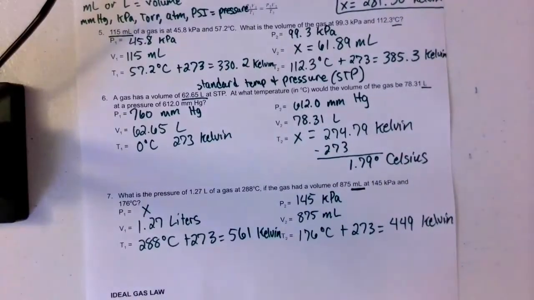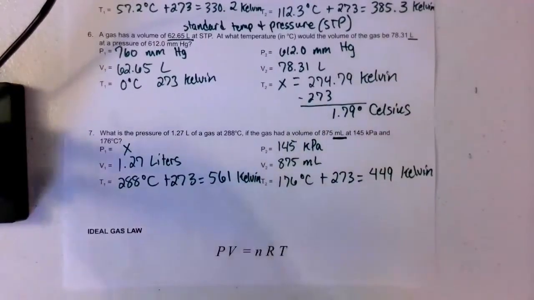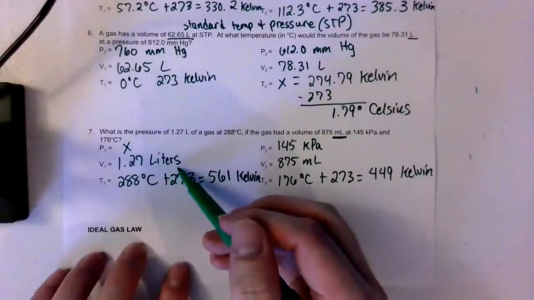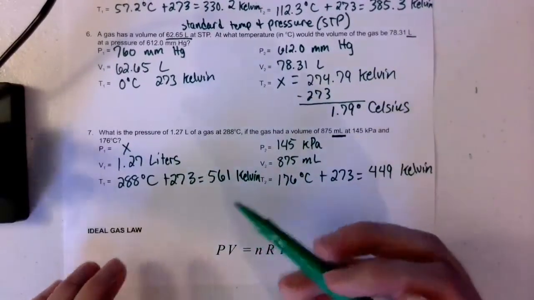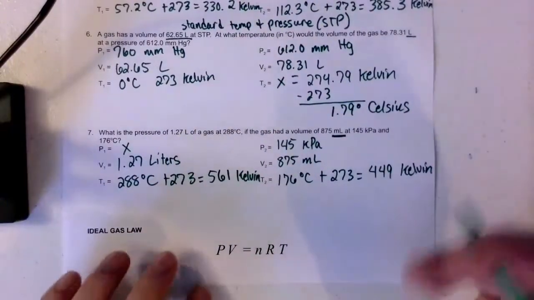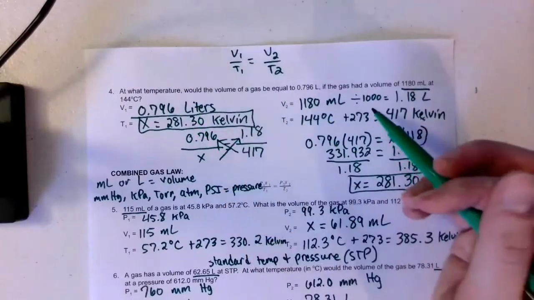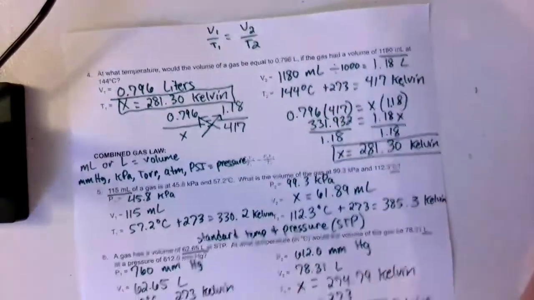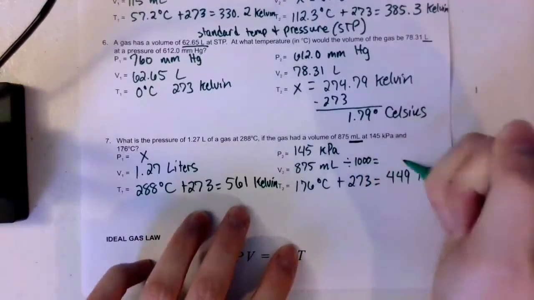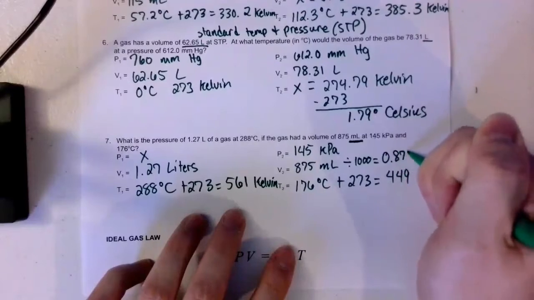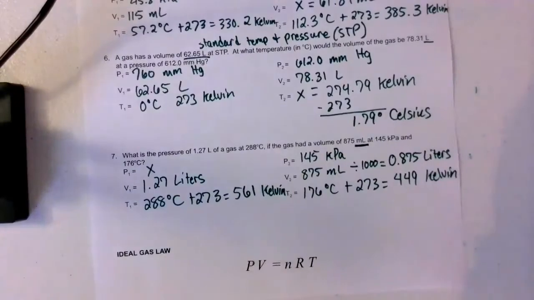Before I start working on this problem, I do see one thing that's weird or off. This is liters, and this is milliliters. So these two do not match. Since they don't match, we're going to have to convert one of them into the other. The easiest way to do that, like we did up here, is just to divide the milliliters by 1,000 to get it into liters. So I'm going to divide this by 1,000, and that's going to give me 0.875 liters.